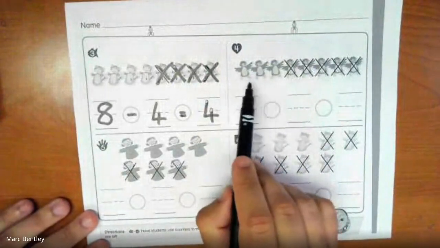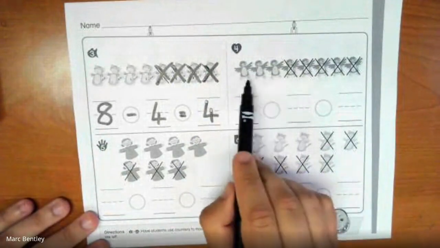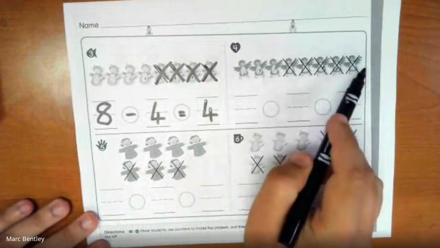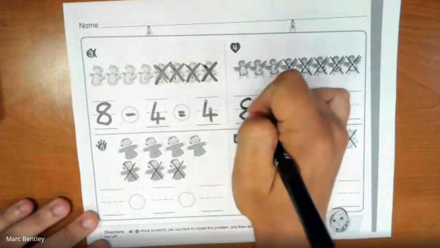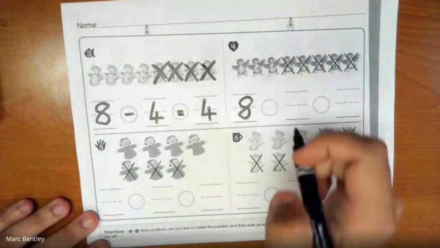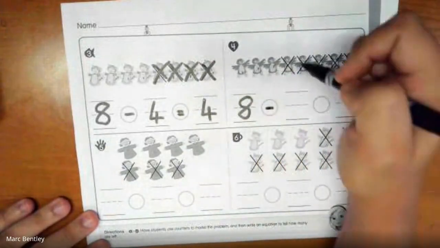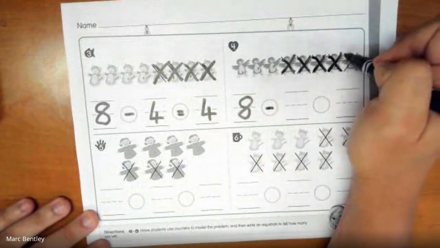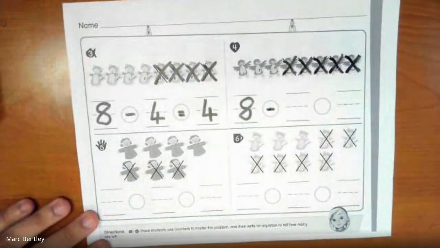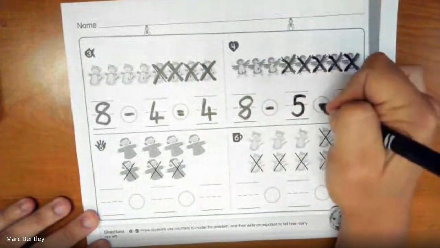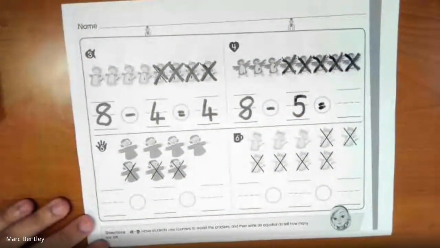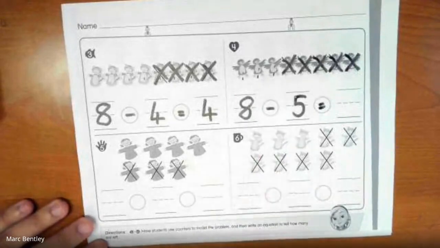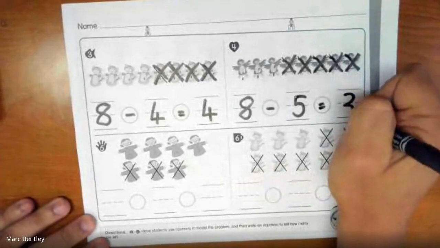Okay, moving on. We have some kind of little duck over here. And in total, we had 1, 2, 3, 4, 5, 6, 7, 8 to start with. I'm going to write my 8. We know that we are subtracting, and we're going to subtract 1, 2, 3, 4, and 5 of them. So 8 minus 5 equals however many I'm left with, and we can see that we are left with 1, 2, 3. So 8 minus 5 is 3.